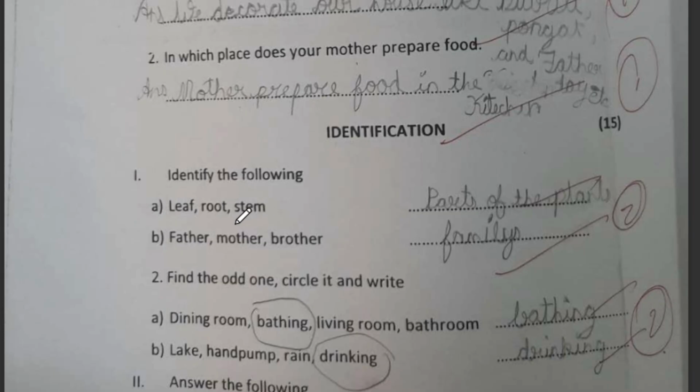So leaf, where do you find a leaf, a root and a stem? From a tree or a plant. So you can write the answer as parts of the plant. Students, while writing the answer, write very neatly.